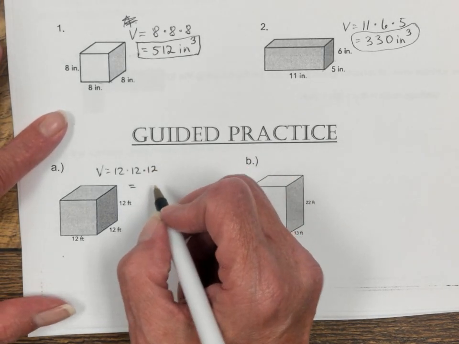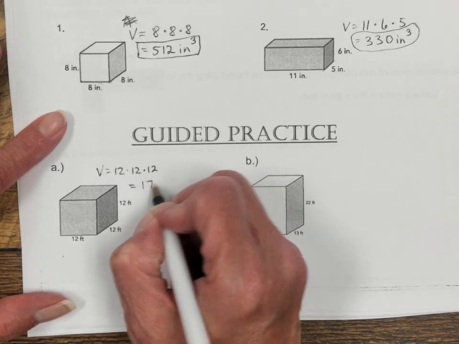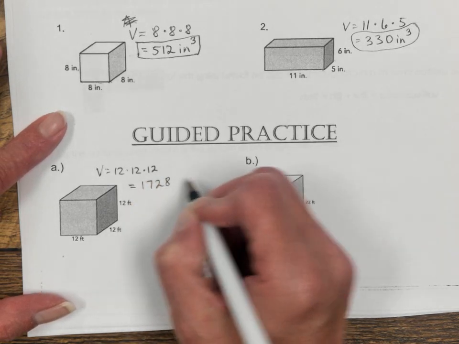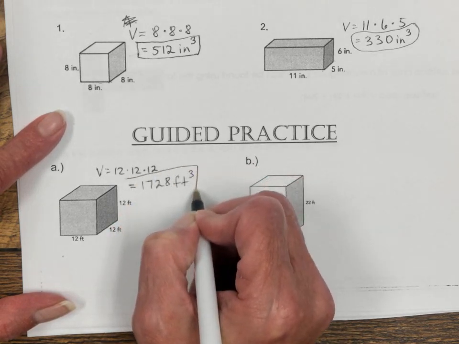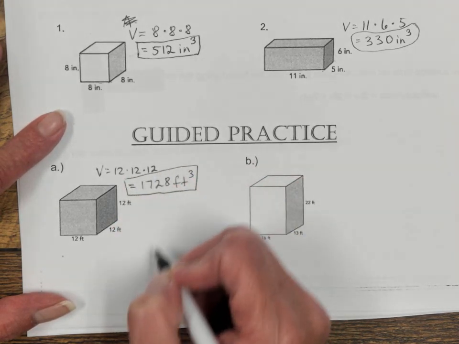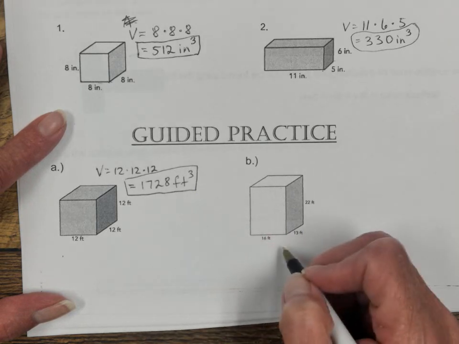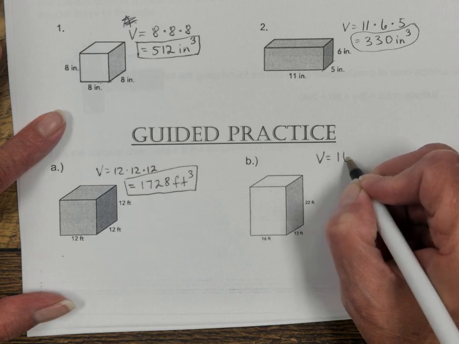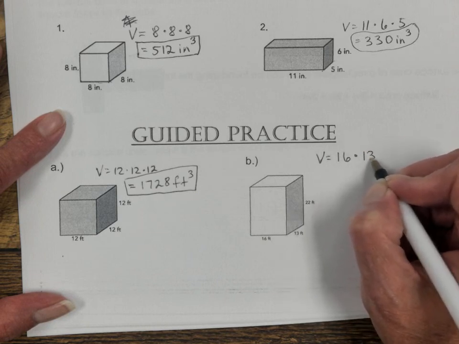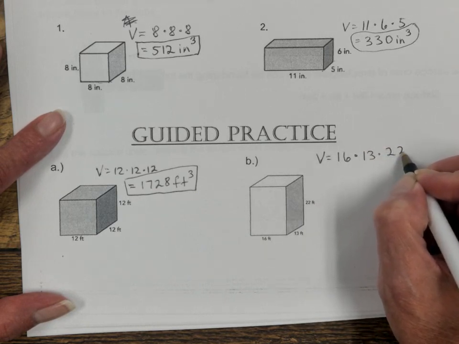That answer is 1728 feet cubed, and that is my final answer for guided practice A. The volume for guided practice B, length times width times depth.